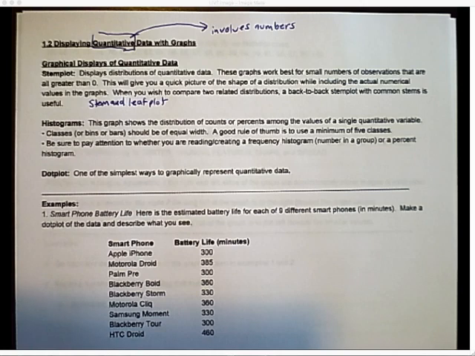And another type of quantitative graph is called a histogram. It's basically like a bar graph, but with numbers on the bottom instead of categories. And that shows the distributions of counts or percents among the values of a single quantitative variable. Some rules for making histograms: the classes or the bins or the bars need to be of equal width. And a good rule when you're making a histogram by hand is to use a minimum of 5 classes, or 5 bins. Be sure to pay attention to whether you're reading or creating a frequency histogram or a percent histogram. And a dot plot is one of the simplest ways to graphically represent quantitative data.